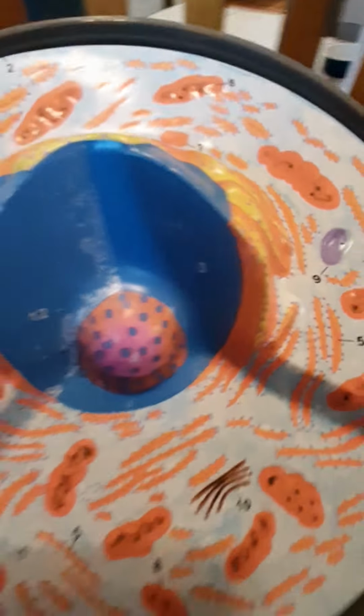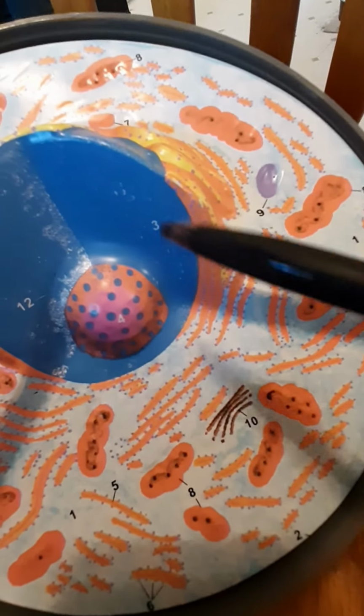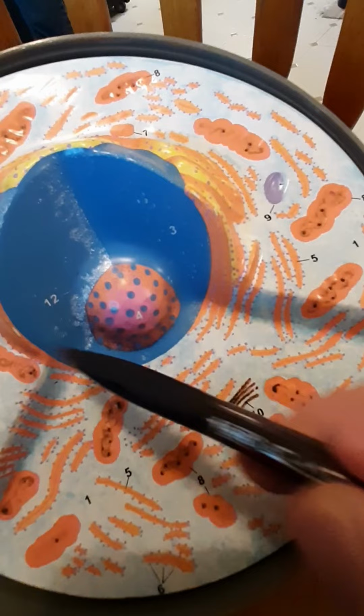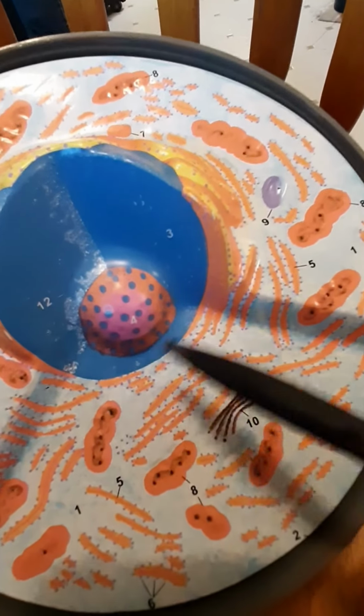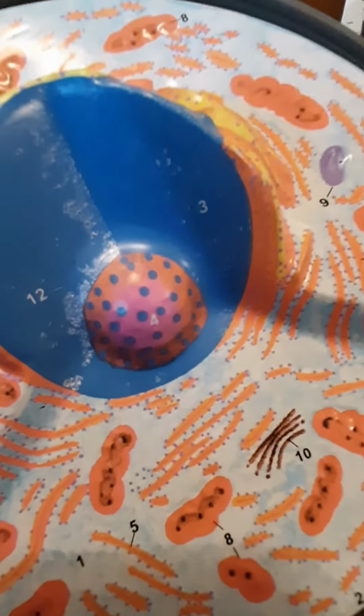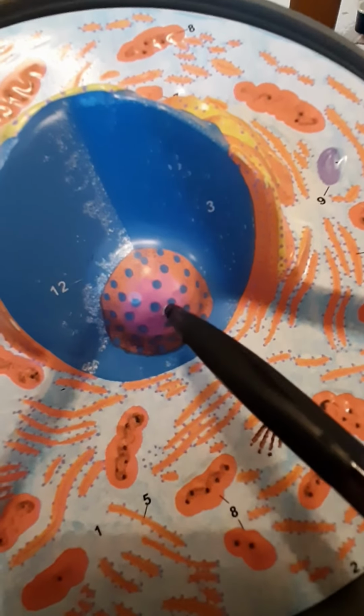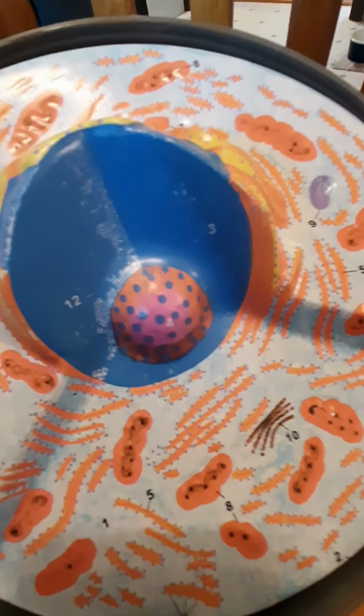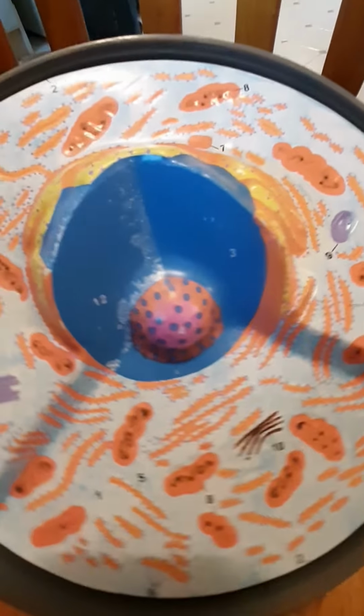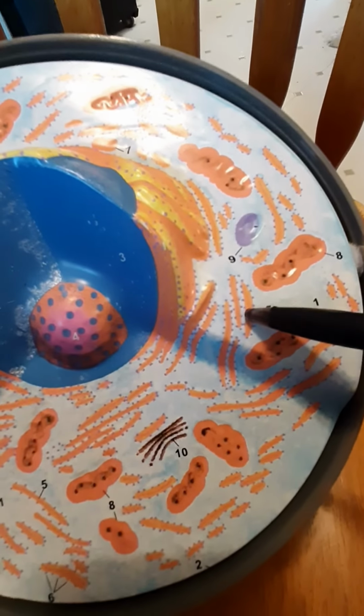And then kind of focusing in, hopefully you can see it there, number 3, this whole blue structure, the nucleus. Number 4, right here, you can see it has its own pores. That's a nucleolus. And then number 5, we can find number 5 right there.